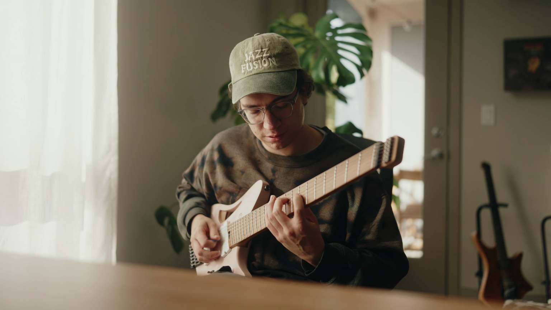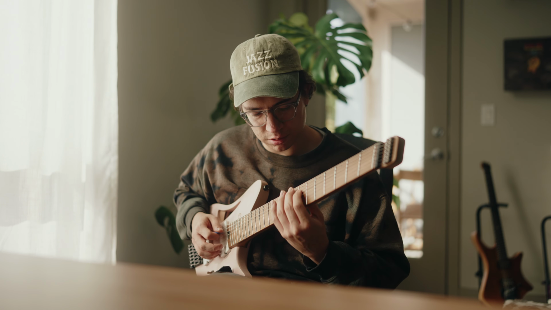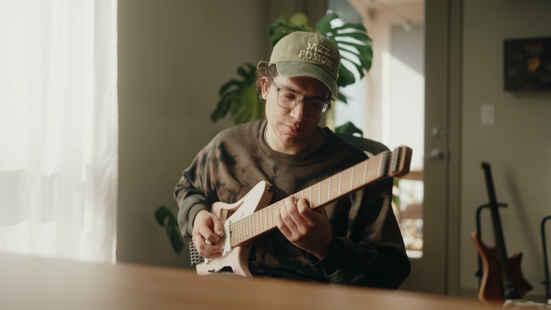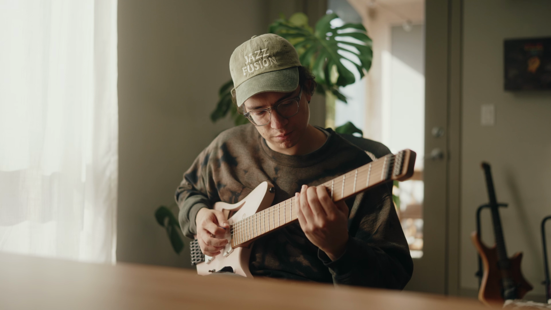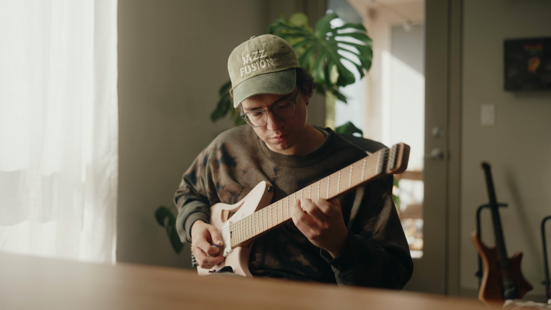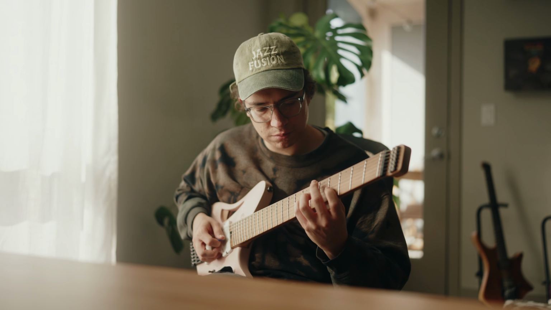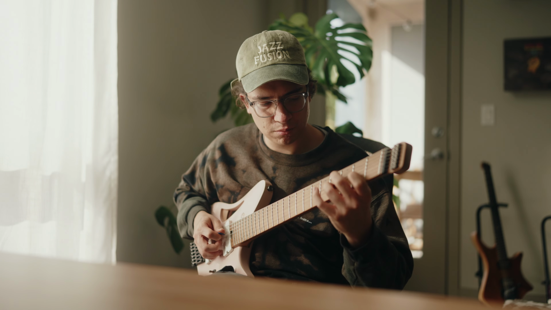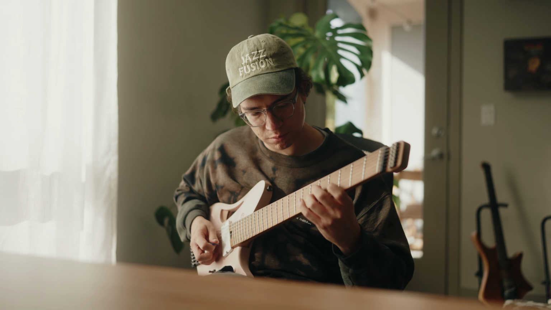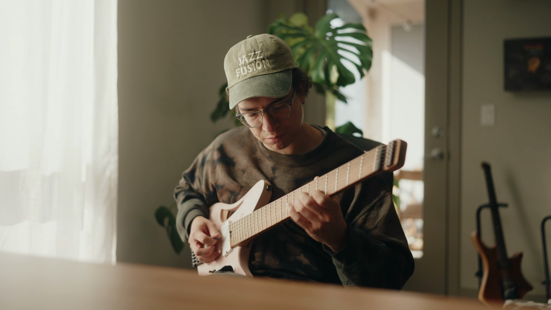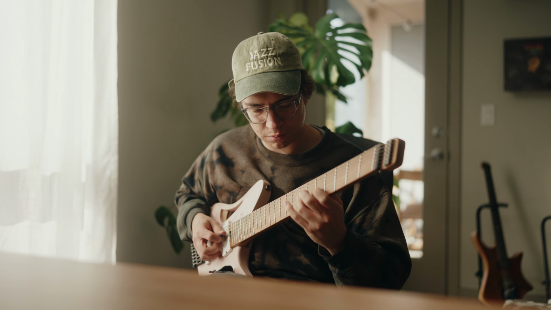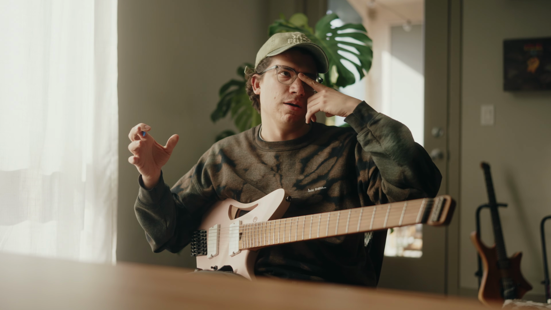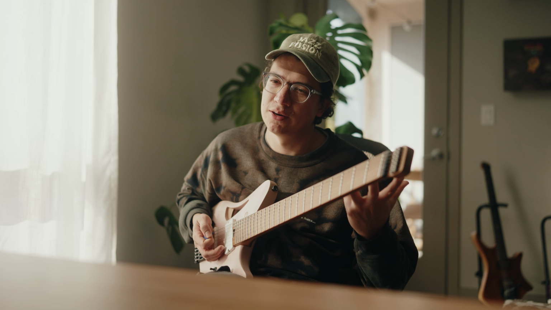So I would just start noodling. I'm playing a little bit of chromatic stuff, but also I'm just switching between the two keys and getting comfortable with what sounds good.